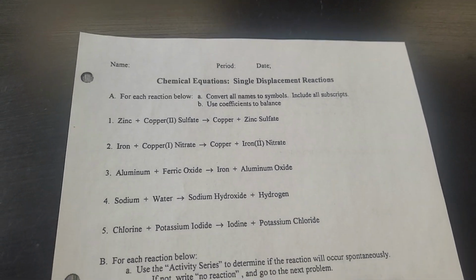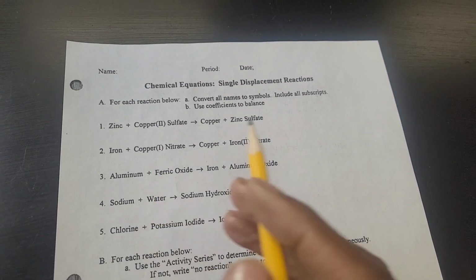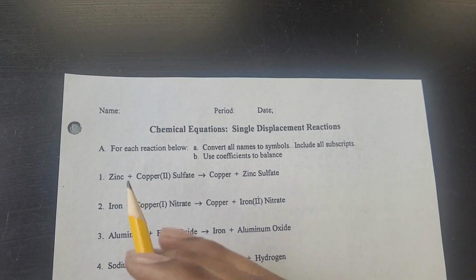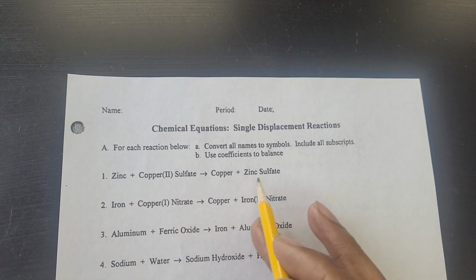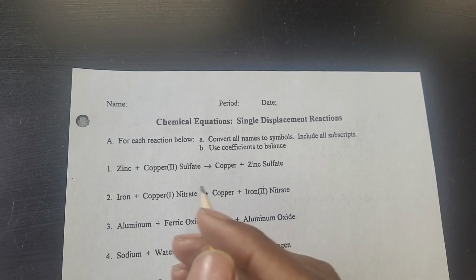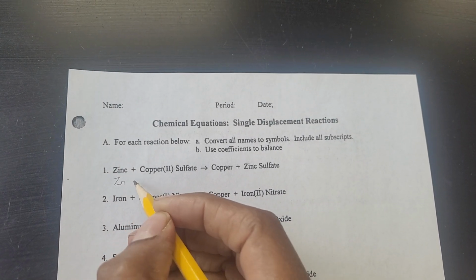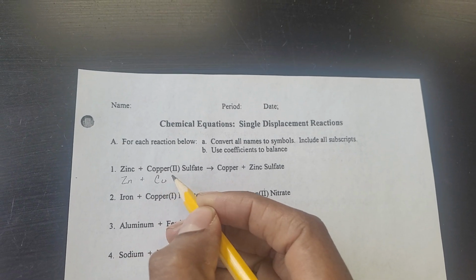Okay, so to do these types of questions, part A is very simple. We've already been doing this. You're just writing them, putting the chemical formulas, and then balancing it. We've already done this. I don't really need to go over this again, but I guess I'm going to do it.